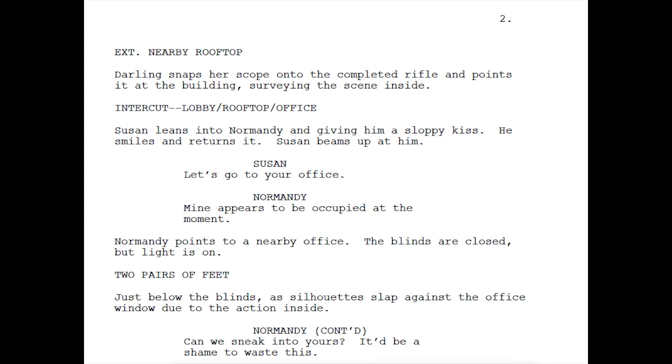Exterior, nearby rooftop, night. Darling snaps her scope onto the completed rifle and points it at the building, surveying the scene inside. Here's where we get to our intercut.